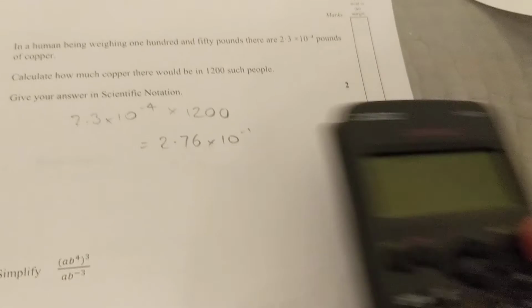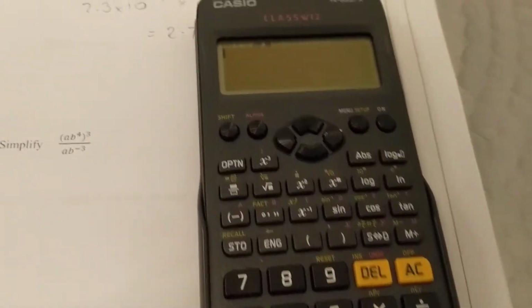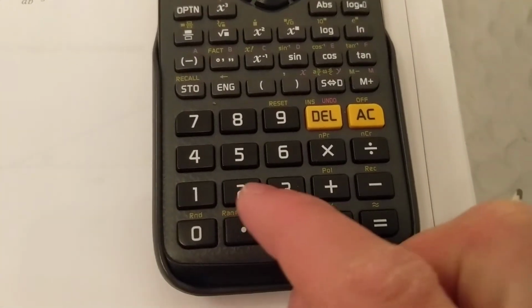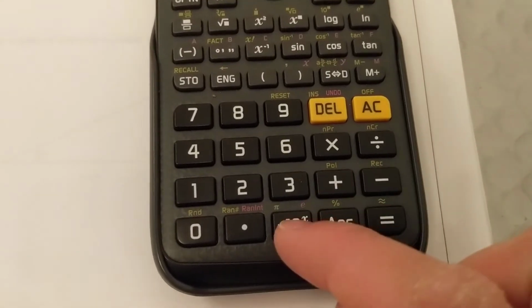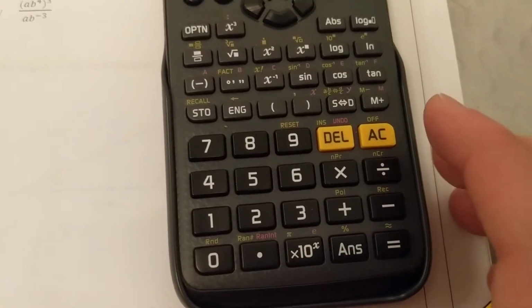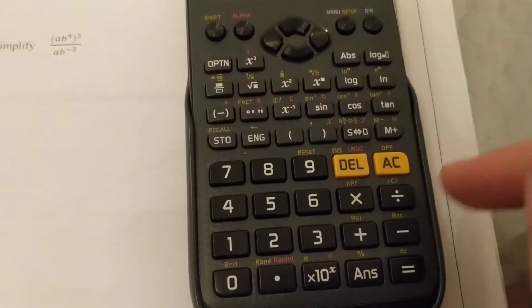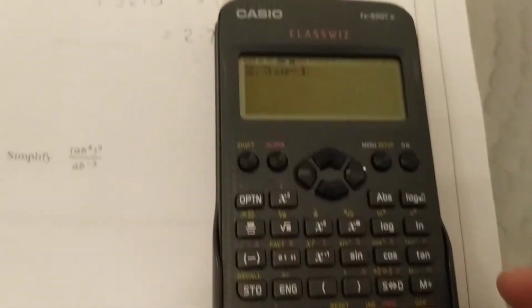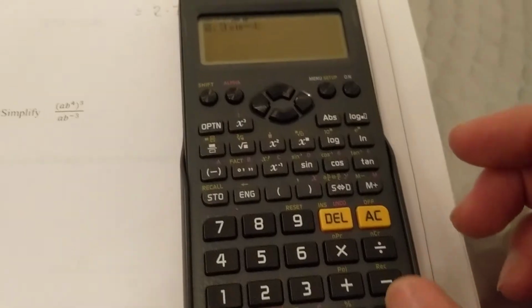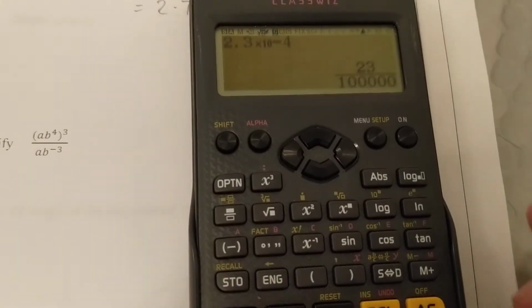Alright, if you're inputting that into your calculator, if you've got a Casio, 2.3 times 10, that button there, to the power of, now you can put -4 in. I would tend to just press equals at that point so that you get the number up.